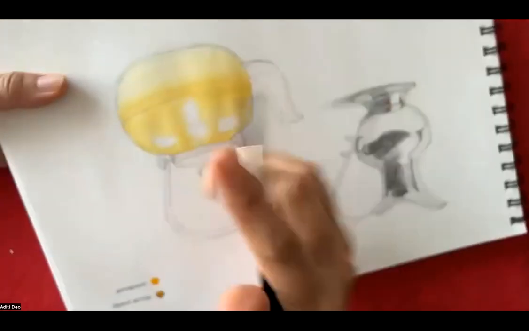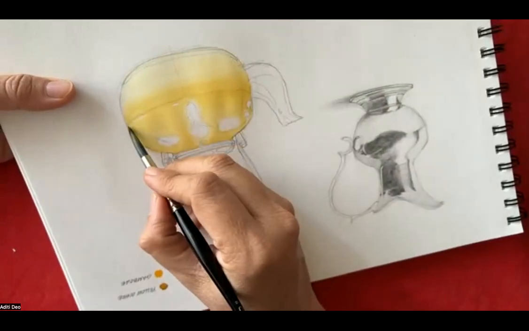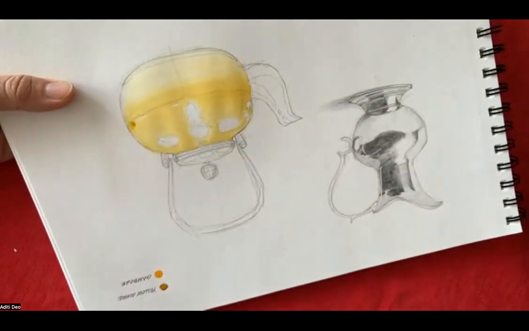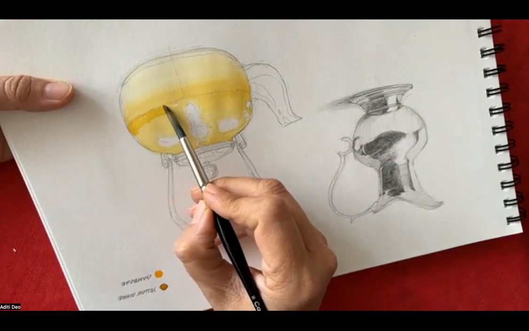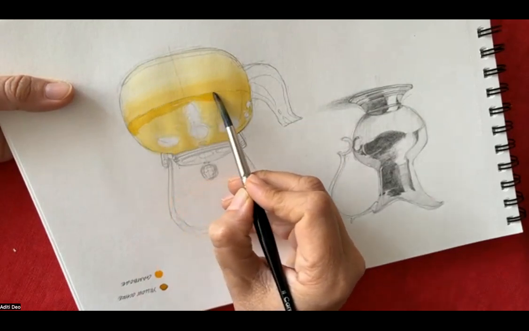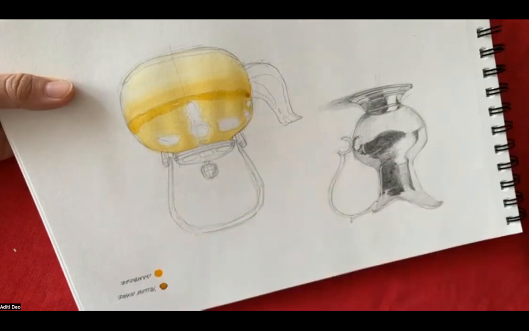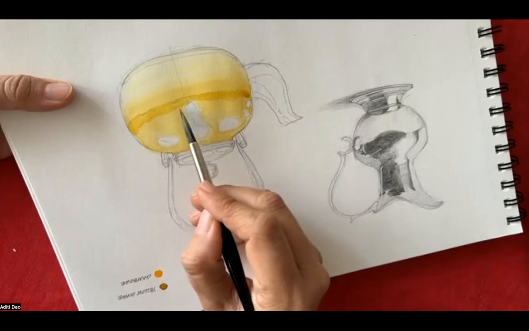So your colors might still be drying. Maybe you can just observe this. Put a nice sharp edge there with your brush. I'm still using the number 10 brush because it allows me to paint large sections really fast.